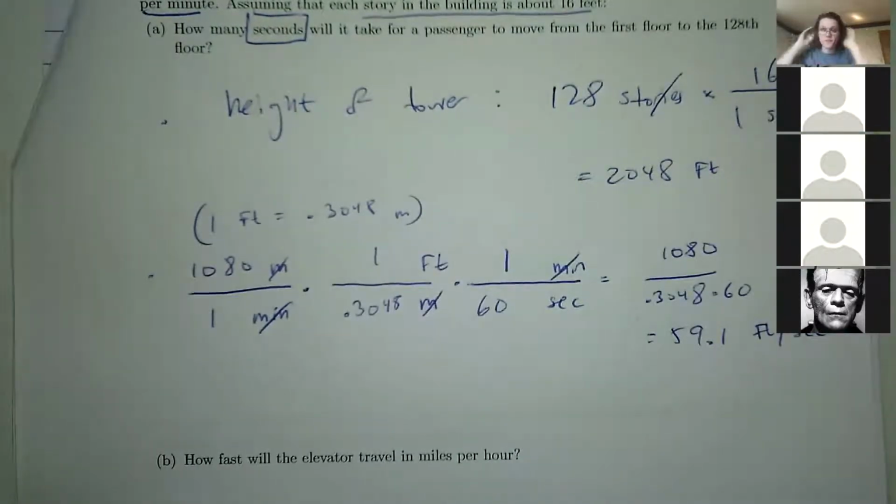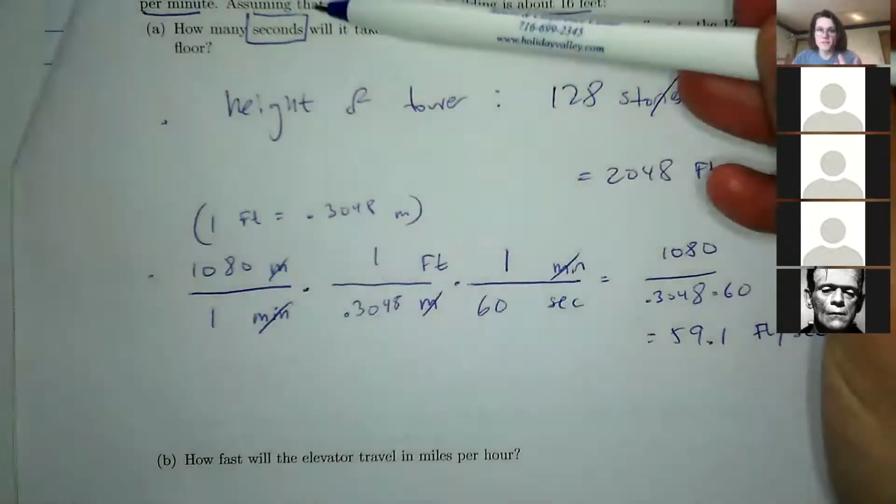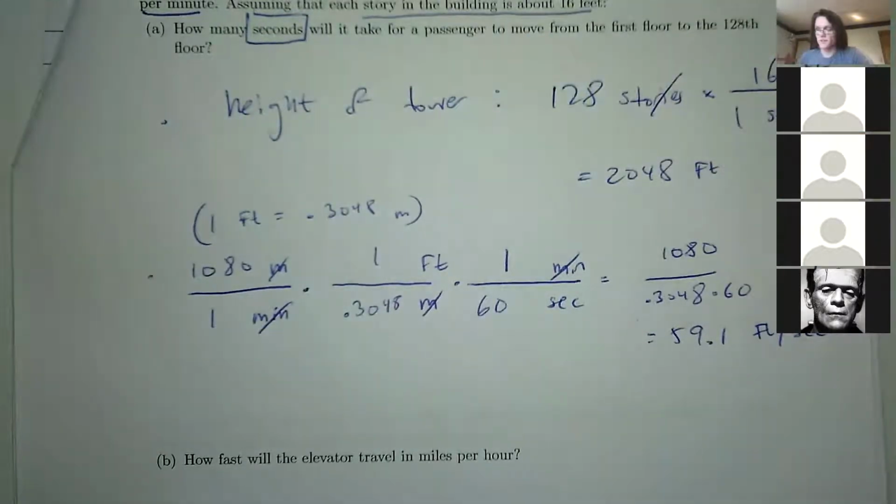So basically all we've done so far is convert the information that we were given to make it compatible with the question. So I converted the height of the tower into feet, and then I converted the speed of the elevator into feet per second. Again, because I knew the height in feet and I wanted my time in seconds. So we're just making things work together nicely. And now I can actually get my answer.